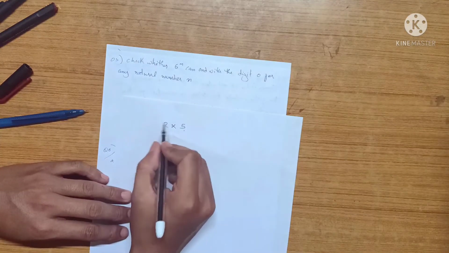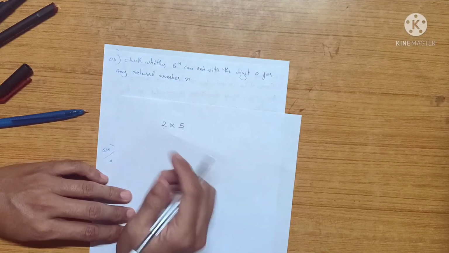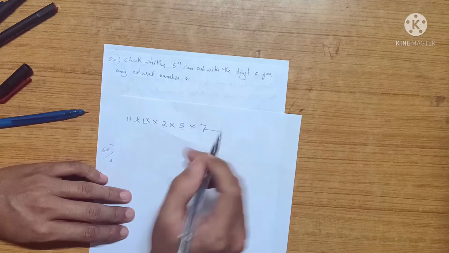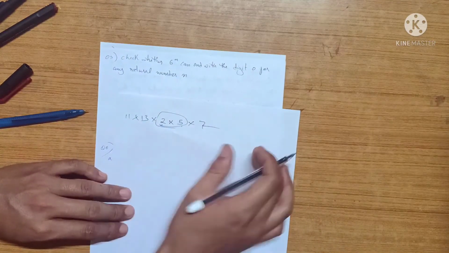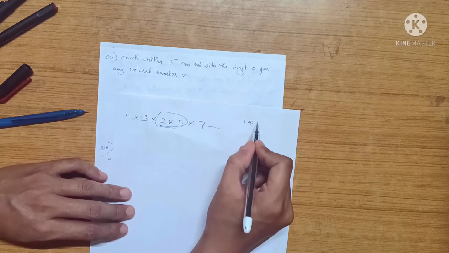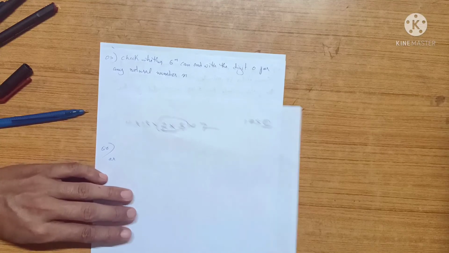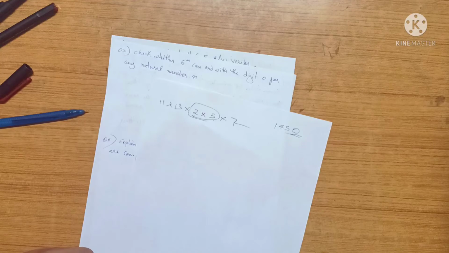So anything that has these two as its prime factors will always end in 0, no matter what the numbers in front are. Whatever the number may be, if it contains this, then it will end in 0. But you have to remember that.